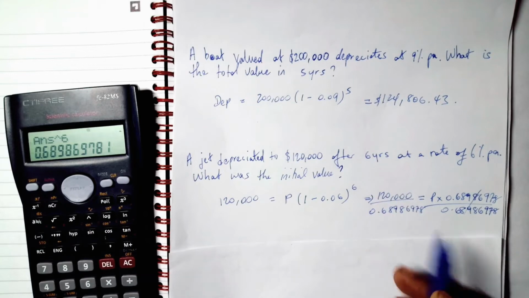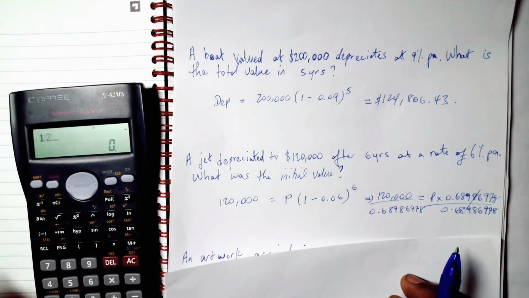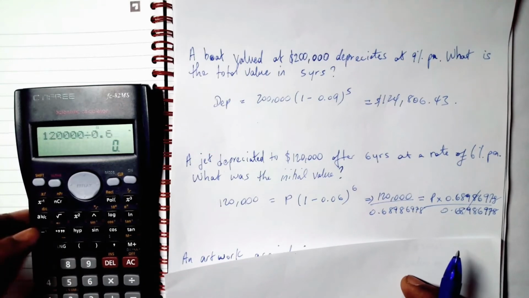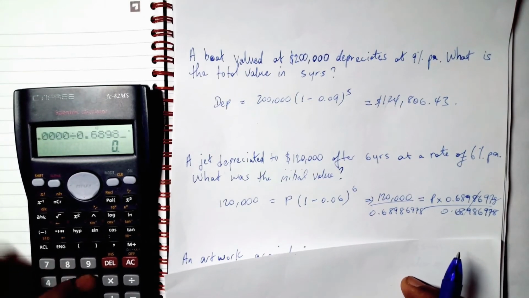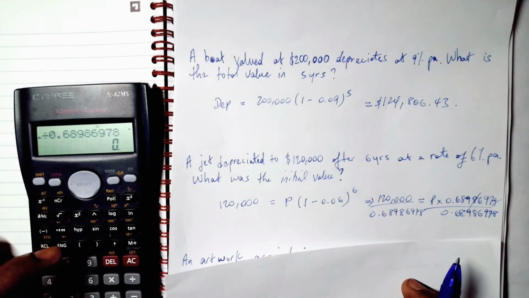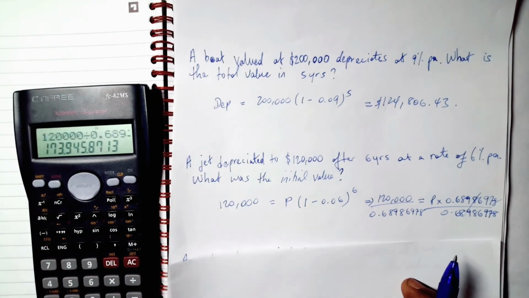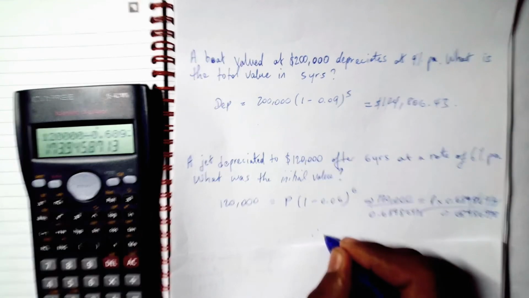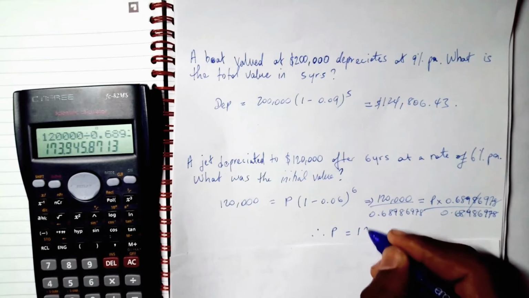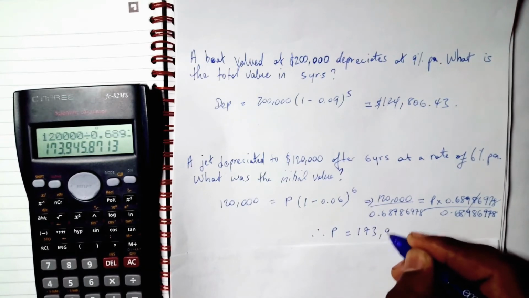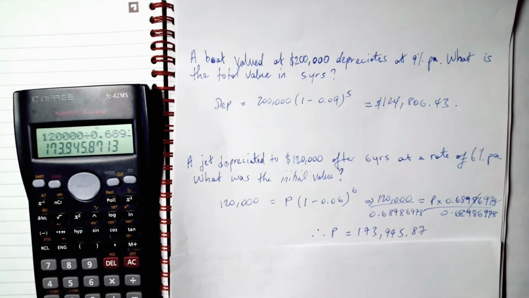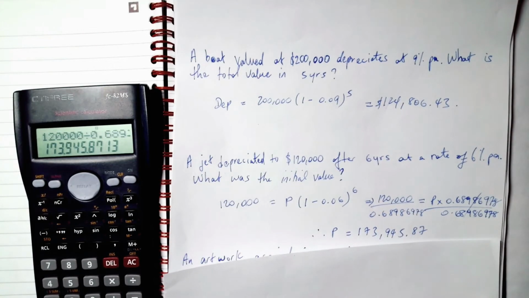So on the calculator we divide 120 by 0.68986978. And remember, three dots mean therefore, P equals 173,945.87.